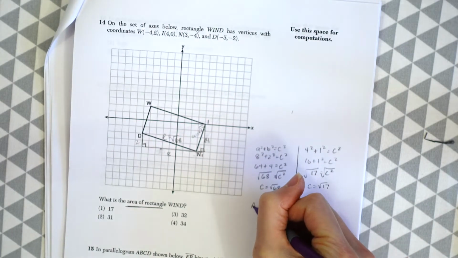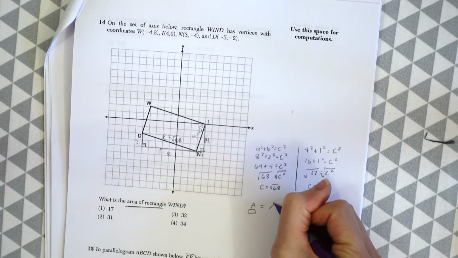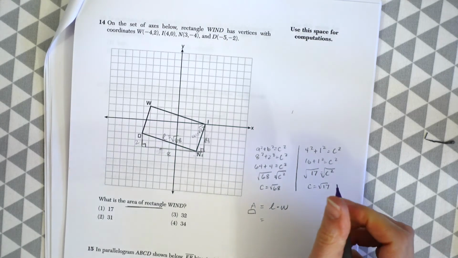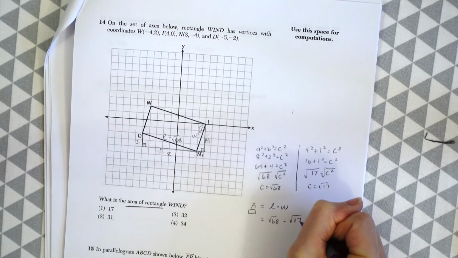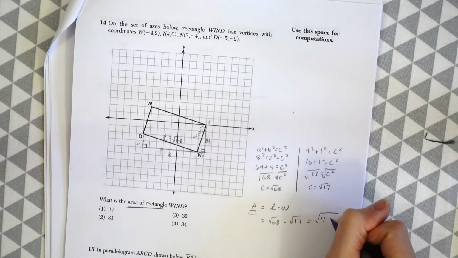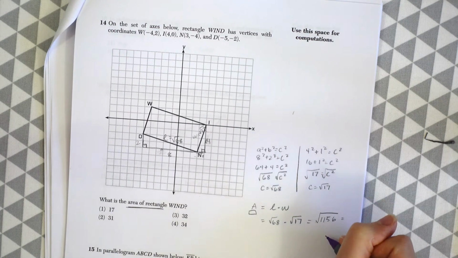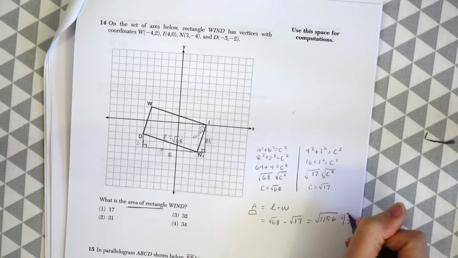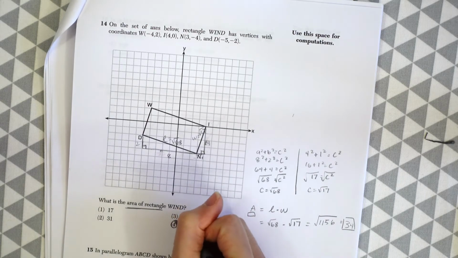To get the area of the rectangle, we multiply length times width, radical 68 times radical 17. Plug that into your calculator and you'll get radical 1156, which happens to be a perfect square, 34. That is our answer, choice 4.